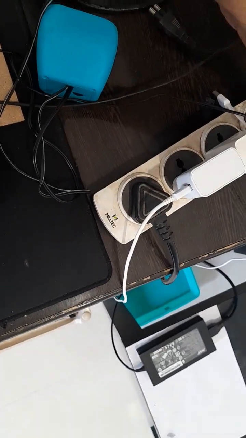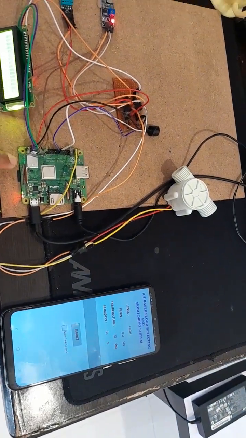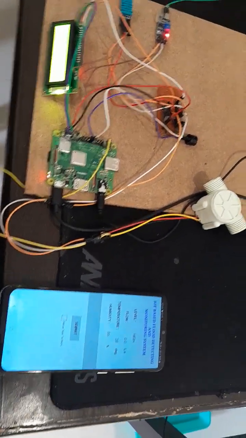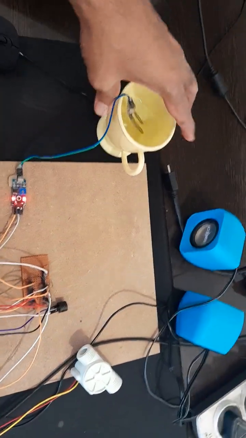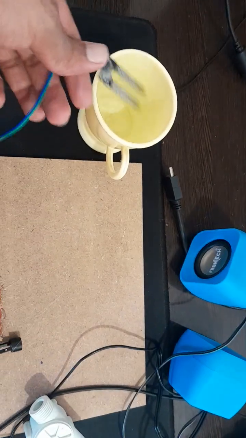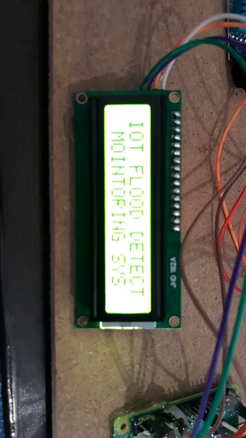After creating the hotspot, turning on the 4G network and opening the app, you can turn on the kit. Once you turn on the kit, the Raspberry Pi board will connect to your mobile phone hotspot and take the internet, and it will calculate the temperature and humidity and the water level sensor. If you remove the level, this will be low, you can see here, and if I keep it in water, it will become high. The flow value is also displayed on the LCD.